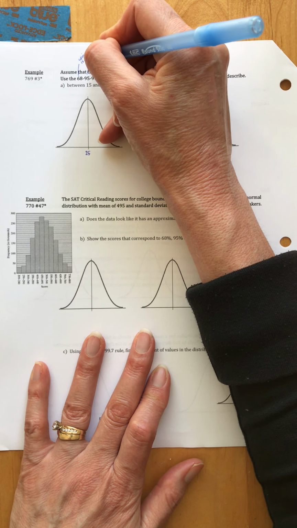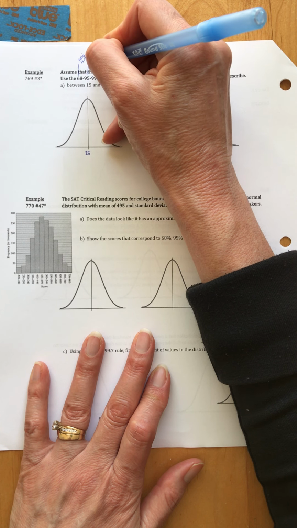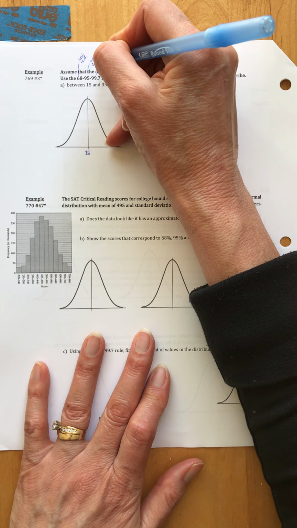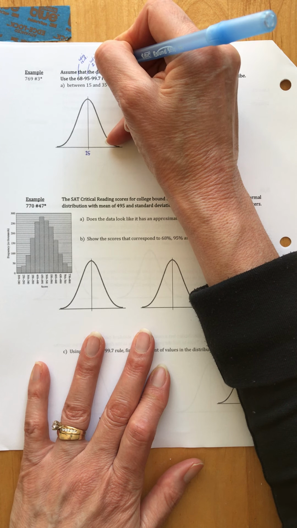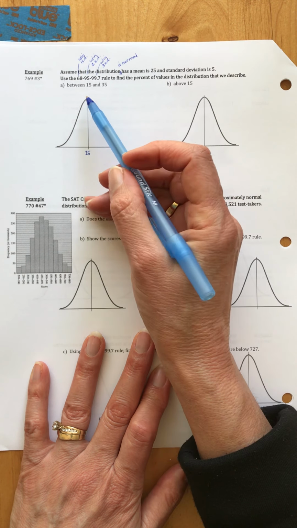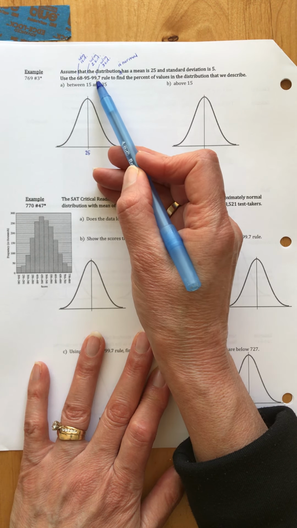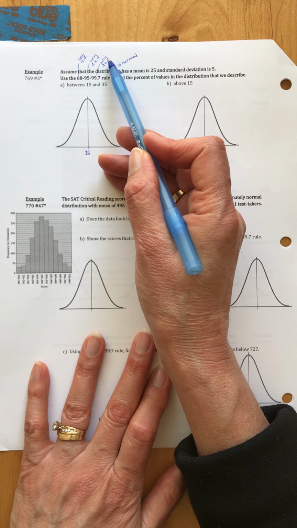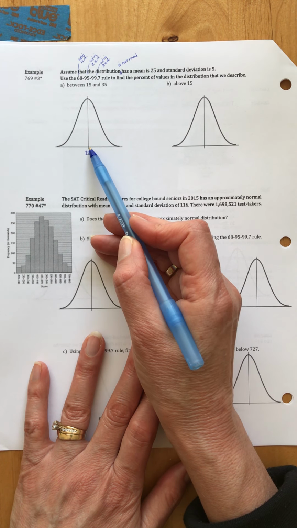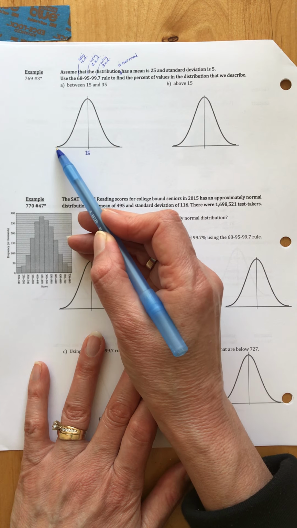This is within 2 standard deviations, and this is within 3 standard deviations, okay? So basically all of our data is included in 3 standard deviations. That means go 3 this way, go 3 that way.